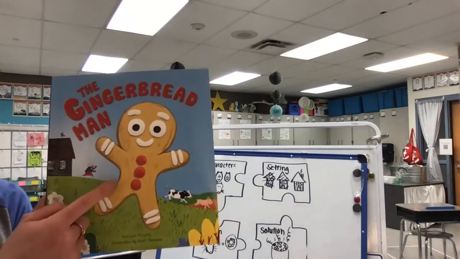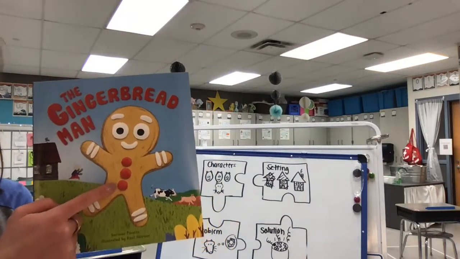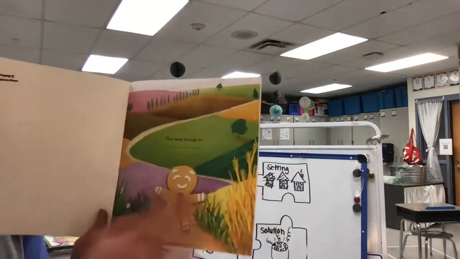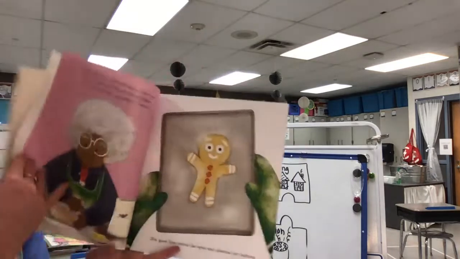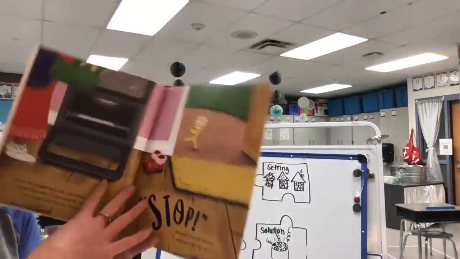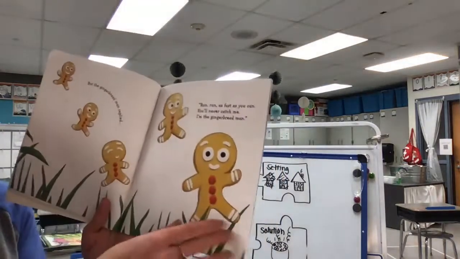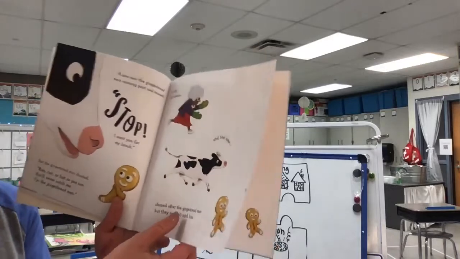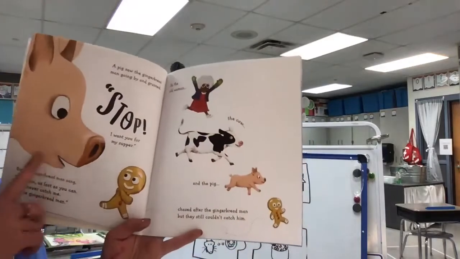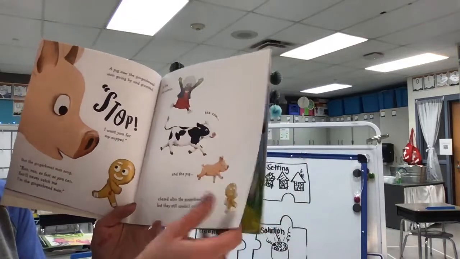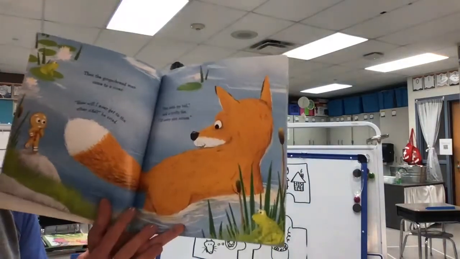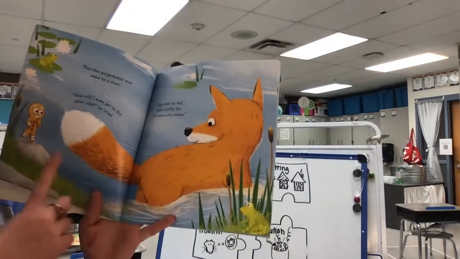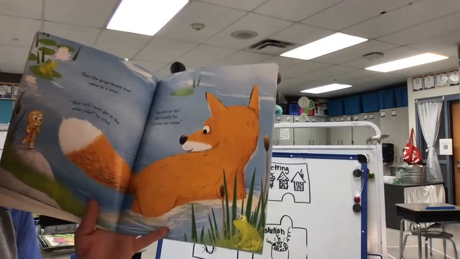So this version of the story has several characters in it. Who is our main character? The gingerbread man. And who bakes him? The little old woman. And who chases the gingerbread man after the little old woman? Who's the first animal character we see? A cow, right? And the cow says, "Moo, a cookie, I'll eat you." But the old woman and the cow can't catch him. And who's the next character we see? The pig. And they're both chasing after him. And he comes to a river. And what character says, "Just hop on my back, I'll take you over"? The fox. Why can't the gingerbread man just walk across the river?